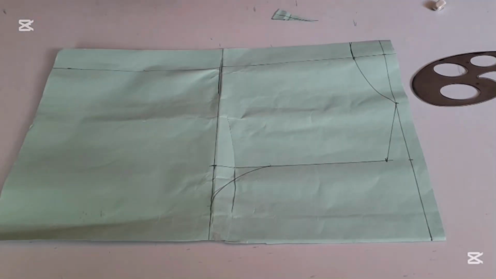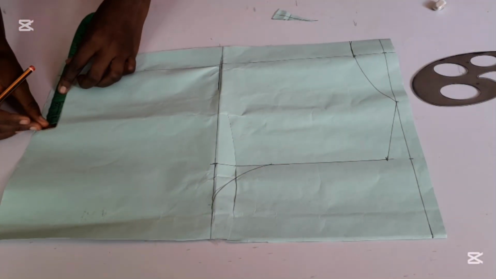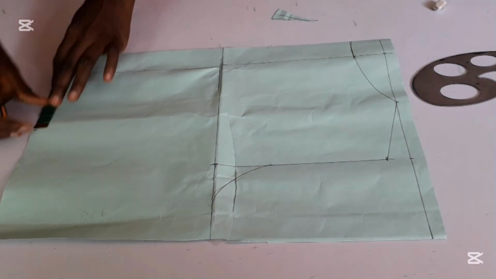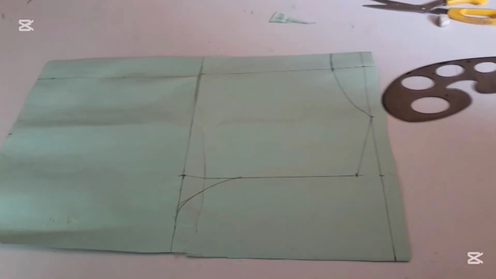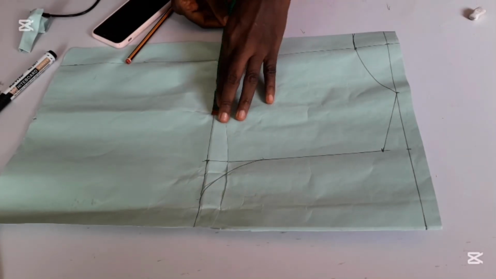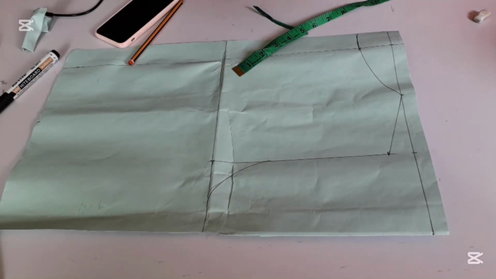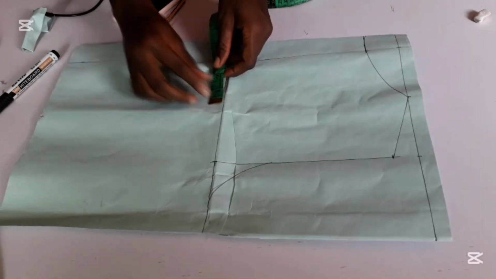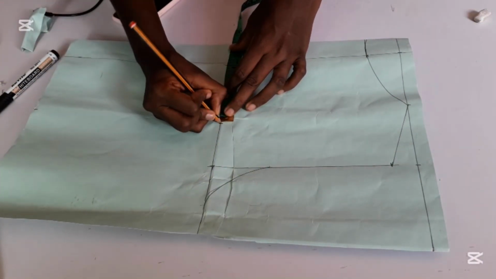So the next thing I want to do is to mark my darts. How do I mark my back dart? My nipple to nipple measurement divided by 2. That's what I marked there. So I'm going to use a ruler to connect it after marking it over there. For example, if my nipple to nipple is 8, divided by 2 is 4. That is what I'm actually marking on that dart.